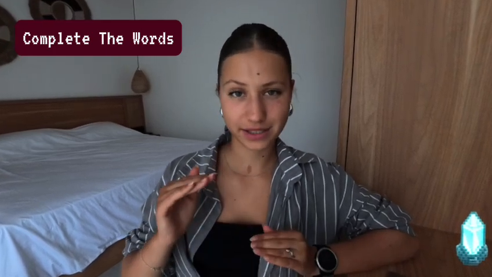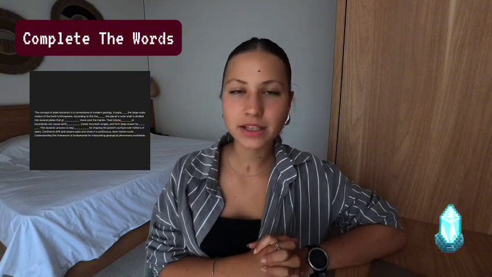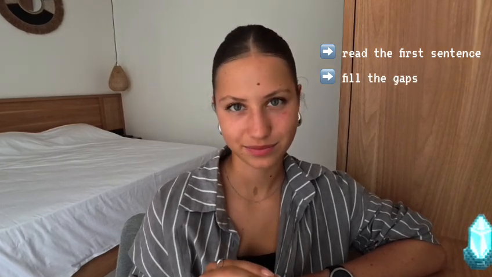Let's start practicing. The first task you get is complete the words. It means you are given a passage with some words where letters are missed, and you have to complete them. So, the strategy. You read the first sentence. It never includes words that you have to complete. It is just for a context. And then you start filling the gaps.